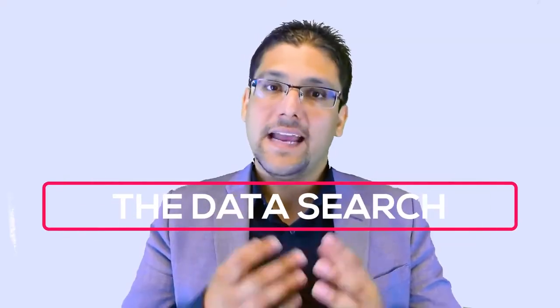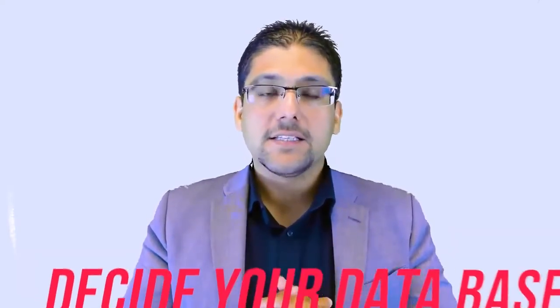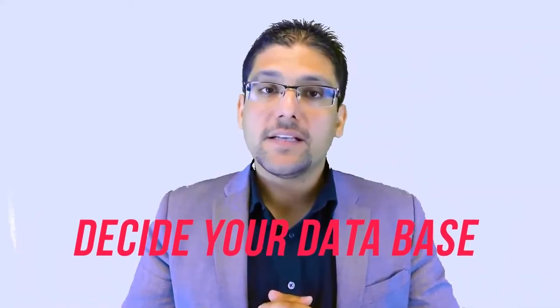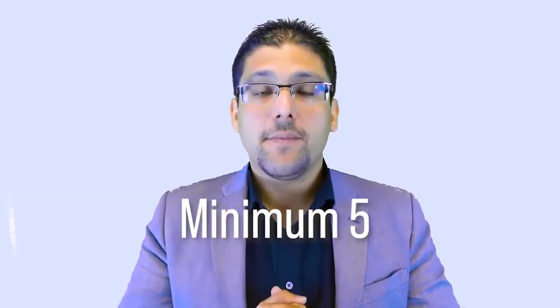Phase two is the data search, the search strategy. The first step of the second phase is that you decide your databases, what databases you will use for data search. Remember, use at least a minimum of five databases. More databases is better. I know some people have used 2 databases, but I will insist and request you to use as many databases as possible to make your paper really powerful and wonderful.